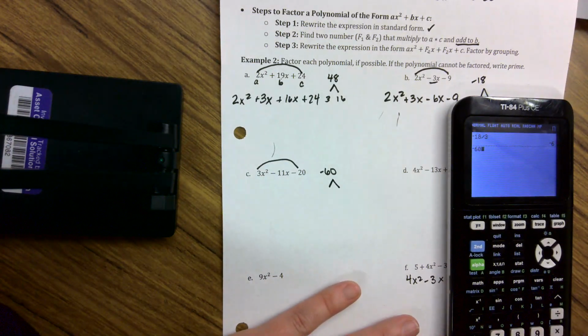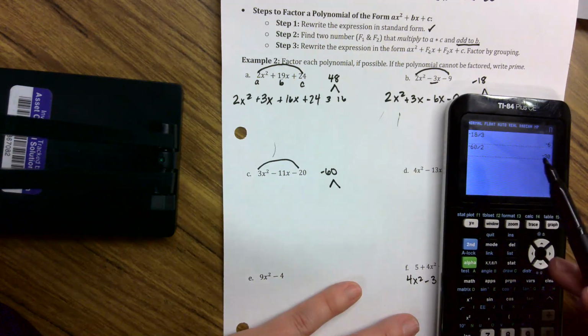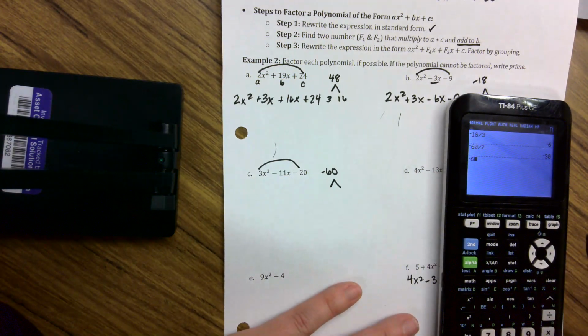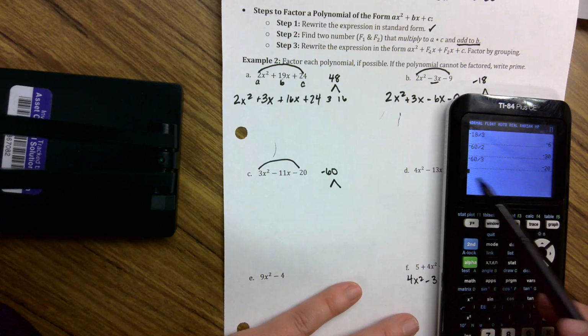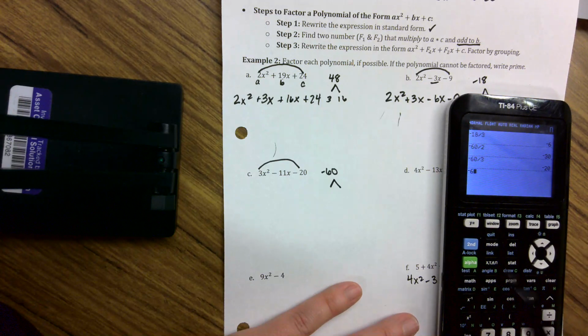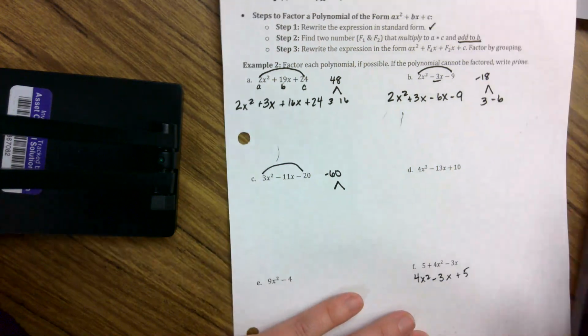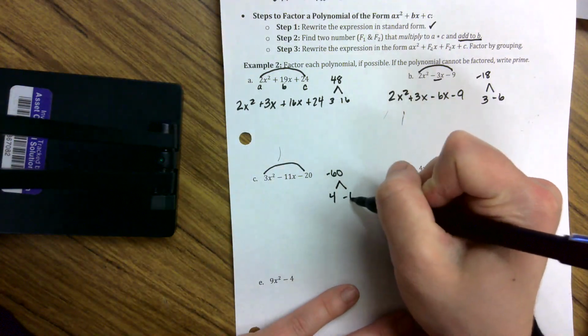Well, negative 60 divided by 2. A 30 and a 2 are not going to give you an 11. So negative 60 divided by 3. A 3 and a 20 aren't going to give you 11. Negative 60 divided by 4. Does a 4 and a 15 give you an 11? Absolutely. So 4 and negative 15.